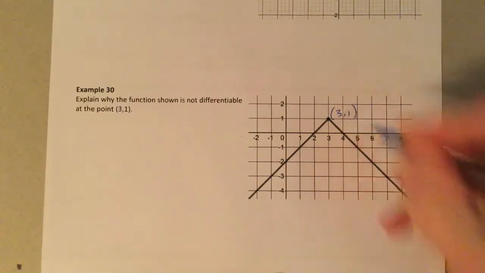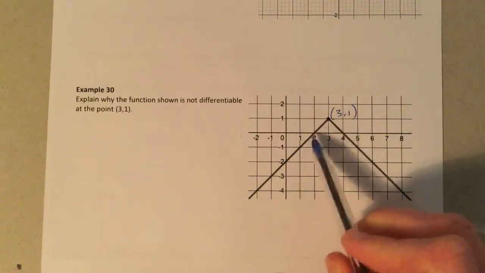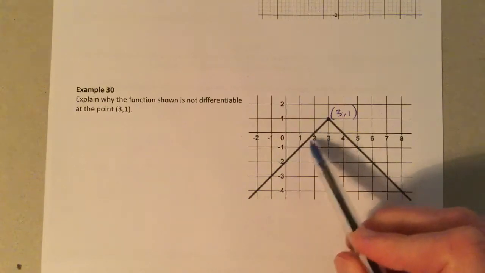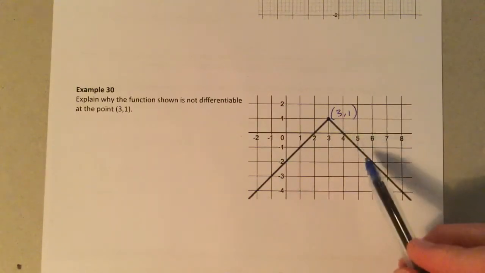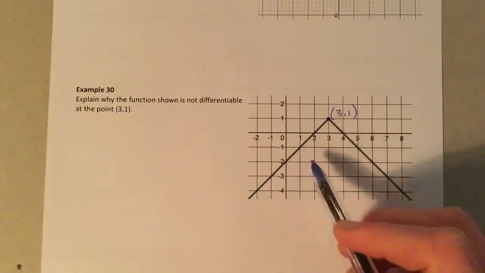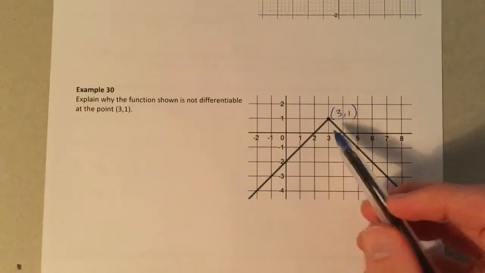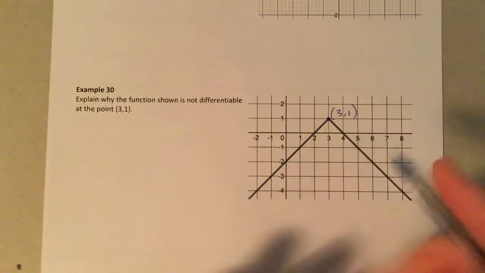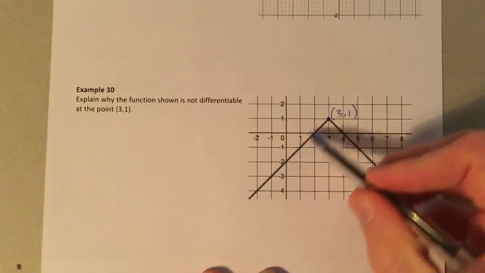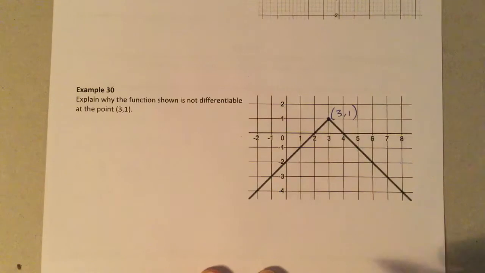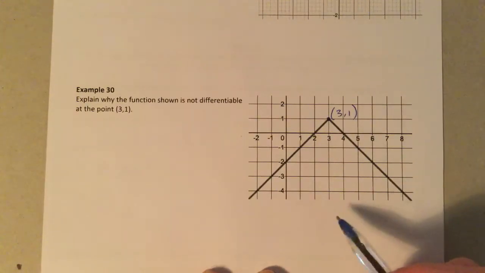And it's not differentiable because the gradient as we're coming from the left-hand side, which looks like it's +1, is different to the gradient as we're coming from the right-hand side, right? Because the gradient as we're coming from the right-hand side is -1. For it to be differentiable, it would need to be a smooth join. This would need to be like a curve rather than this sharp corner, okay? And that's the reason that it's not differentiable.